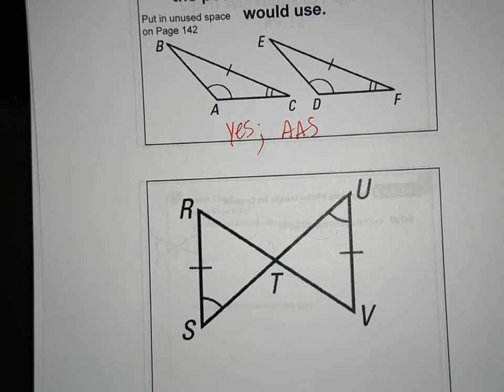Okay, so what about this one? Is there, first of all, right now there's, or do I need to wait a minute? Are you guys not quite done?